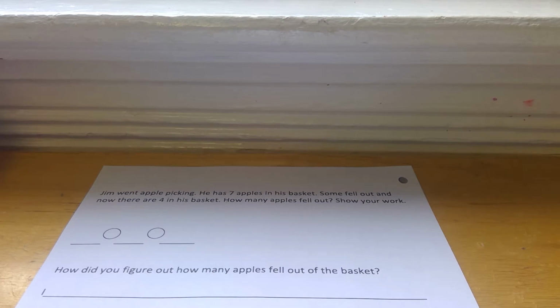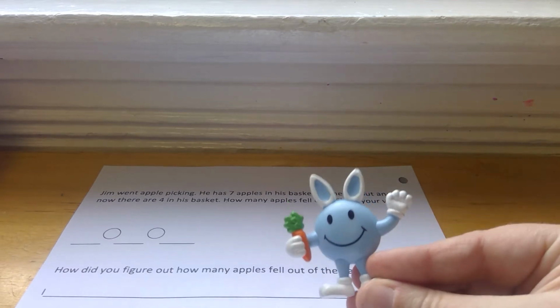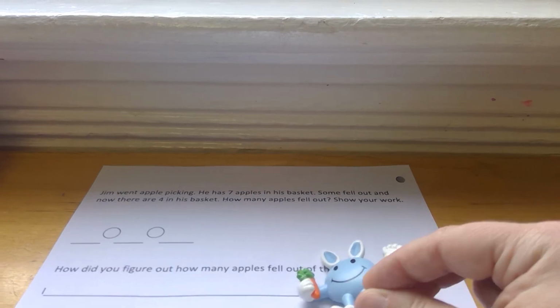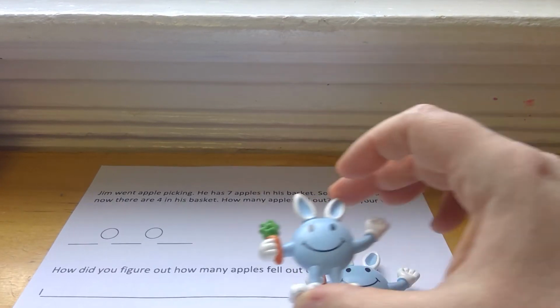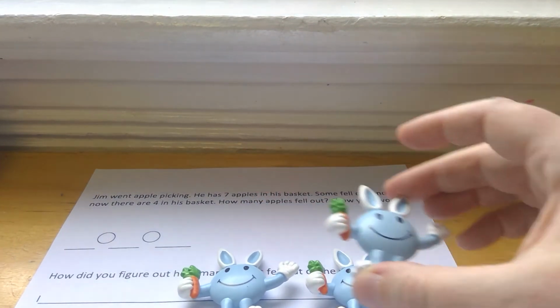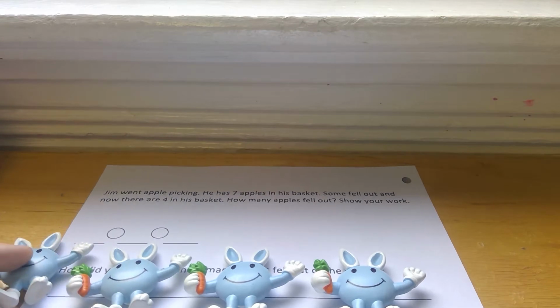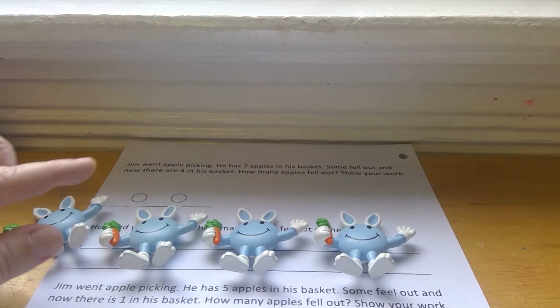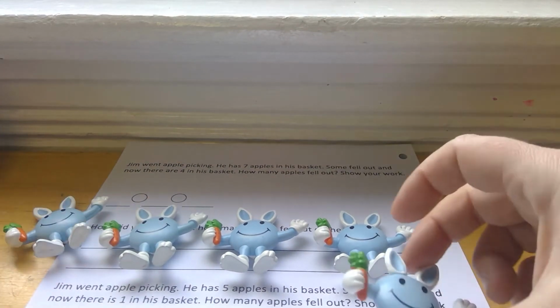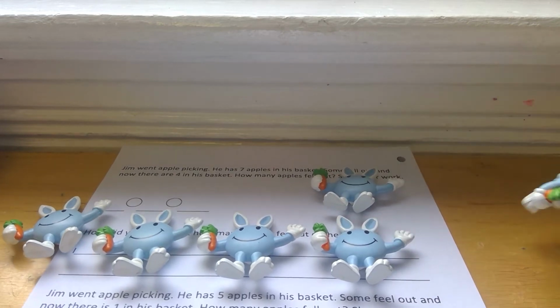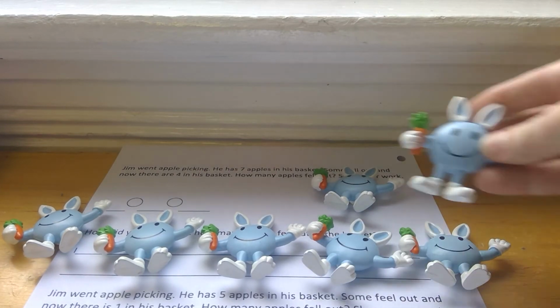Now here's our problem, our word problem. Jim went apple picking. He has 7 apples in his basket. Now I have little M&M bunny rabbits, but whatever you have lying around, you can use. So I have 7 apples, so I need to get 7 of these. I have 1, 2, 3, 4, 5, 6, 7.